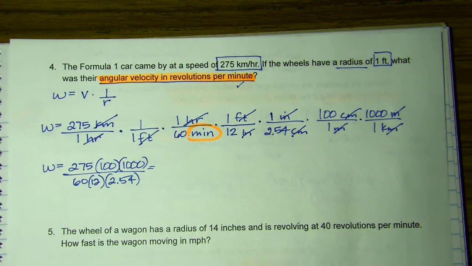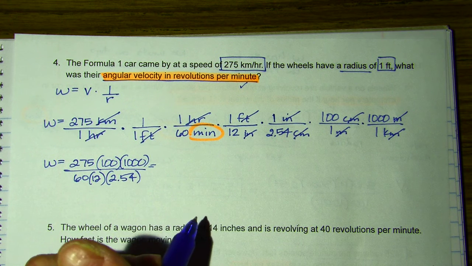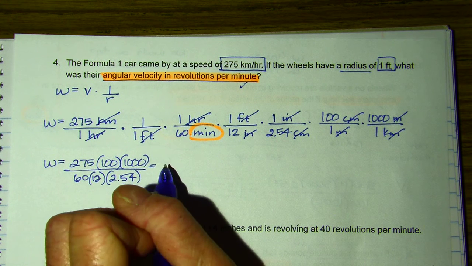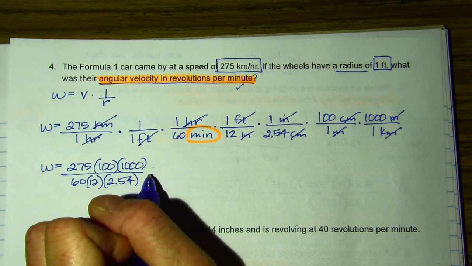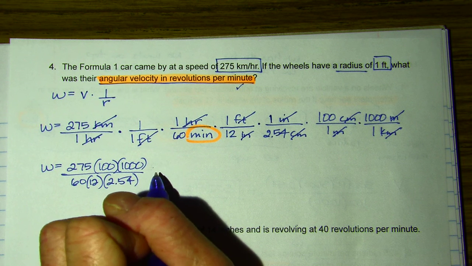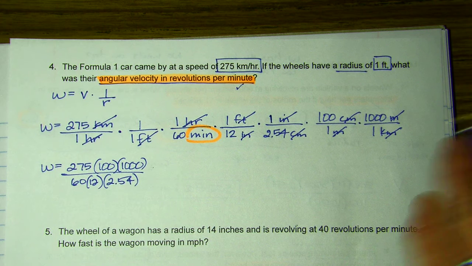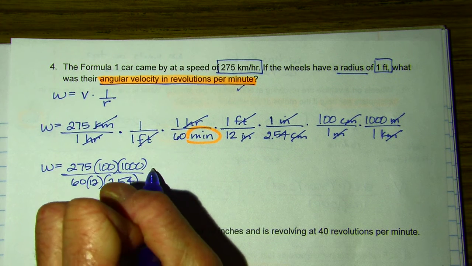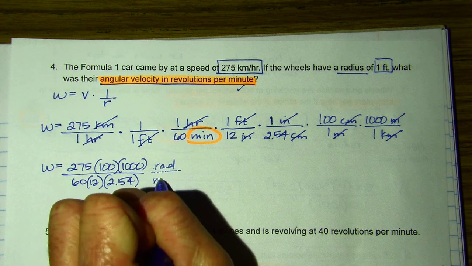So that gives me, so far, I'm going to have to convert this. So far, I have radians per minute. And if you want, I'll go ahead and leave that. So this is radians per minute.